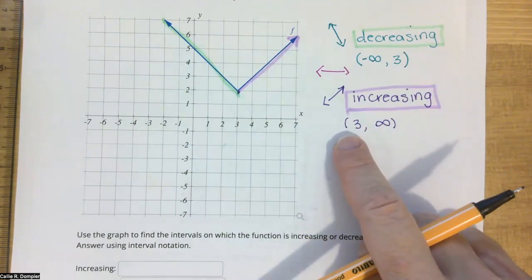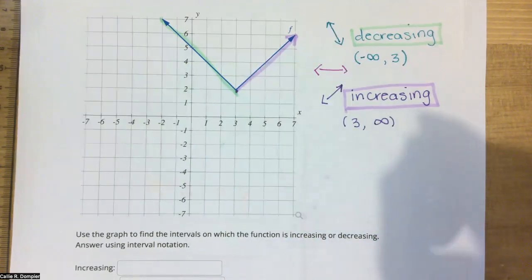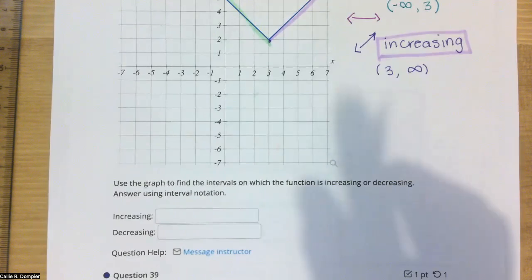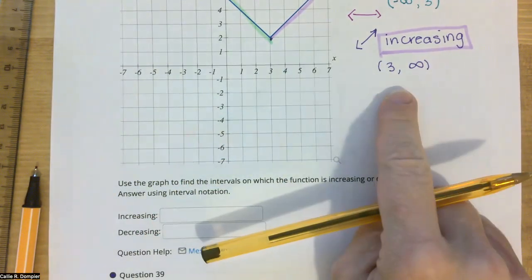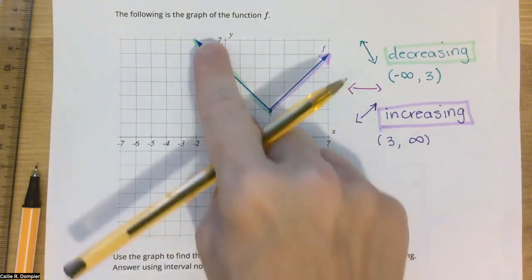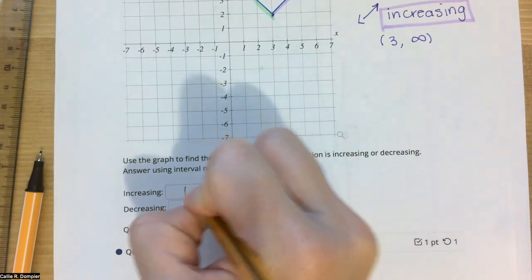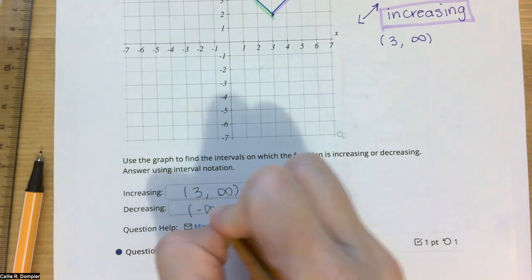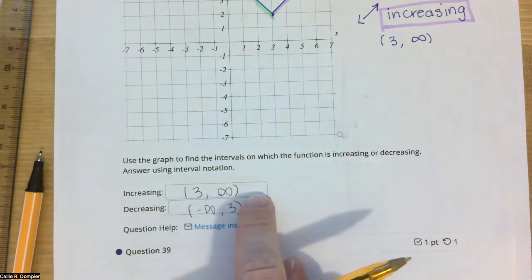And for increasing and decreasing, we always use parentheses. You never need to use the brackets, but if you get it wrong and it's only because of the brackets and you show me your notes, I will go over it. It's a small mistake, right? So increasing, don't get it confused just because I started with decreasing because I saw it first. They're asking for increasing. So increasing is between 3 and positive infinity. Decreasing is between negative infinity and 3. Always start with the smallest number to the biggest number. Good?